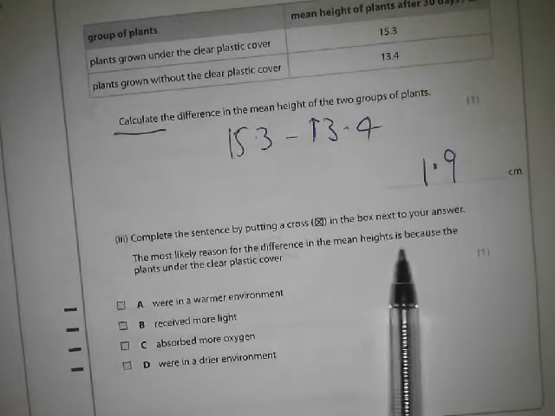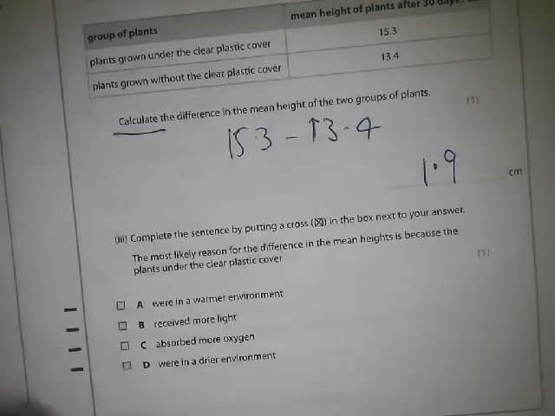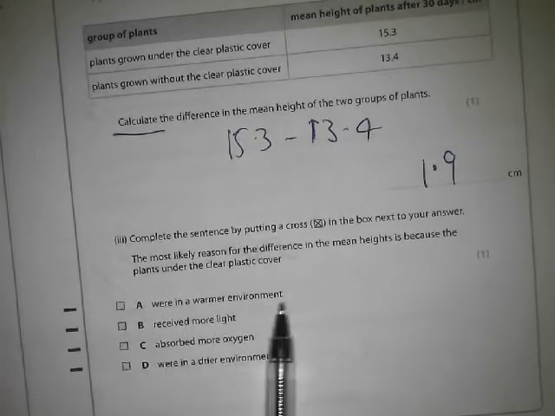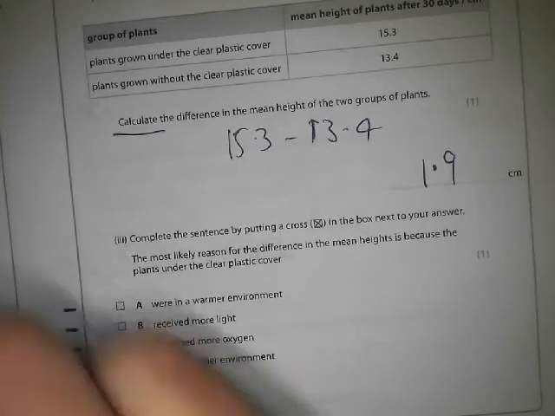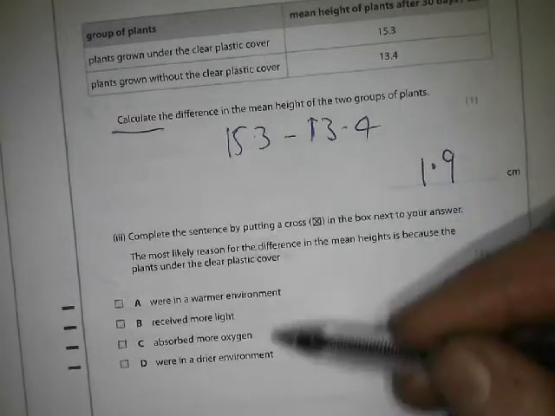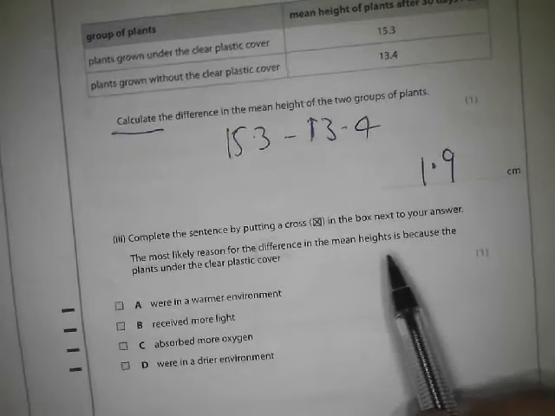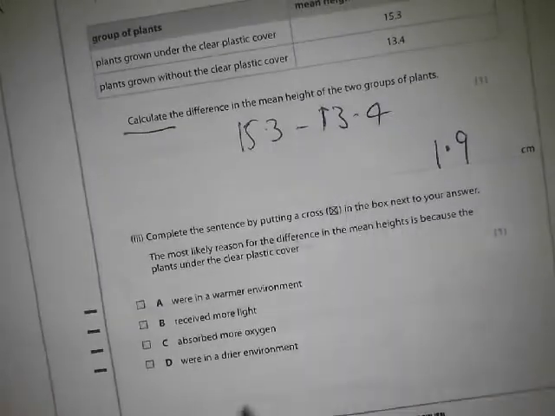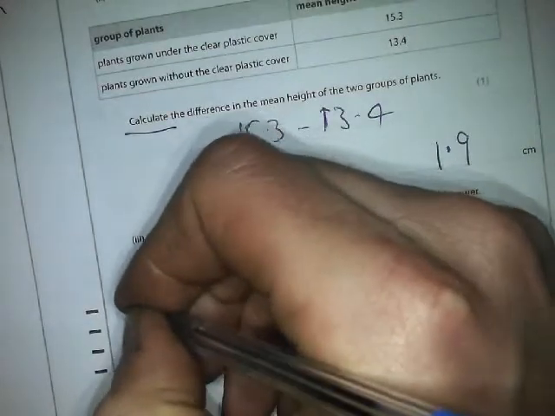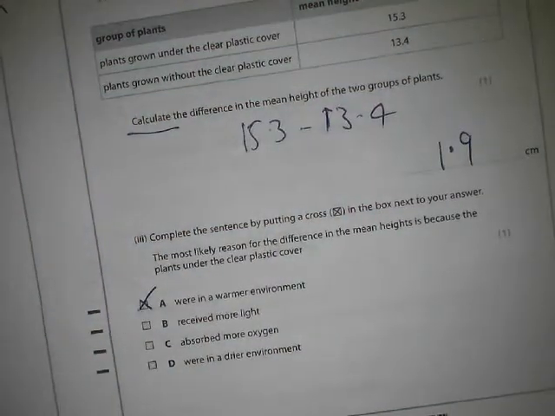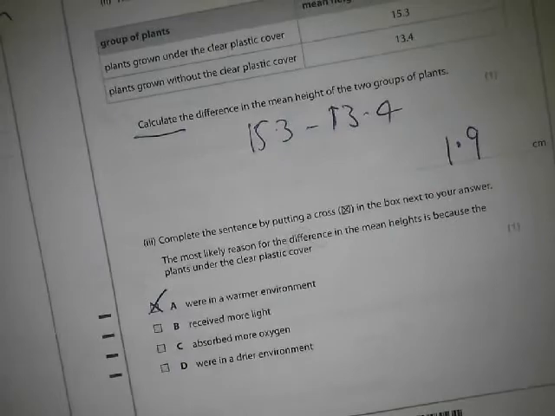The most likely reason the difference in mean heights is because of what's the difference going to be? We're in a warmer environment. Could be that. Receive more light. Well, that's not the case, is it? Because they're both receiving the same amount of light. Absorb more oxygen. We're in a drier environment. Drier one, okay, you can have a case for. So it's either A or D. But you've just got to assume that the water levels, and water doesn't increase the rate of photosynthesis, and it's the temperature that does. So it's A.